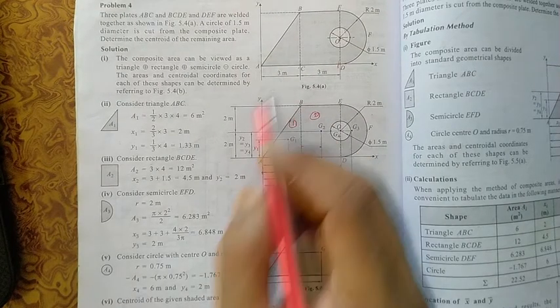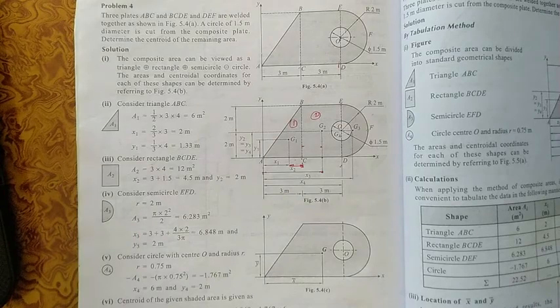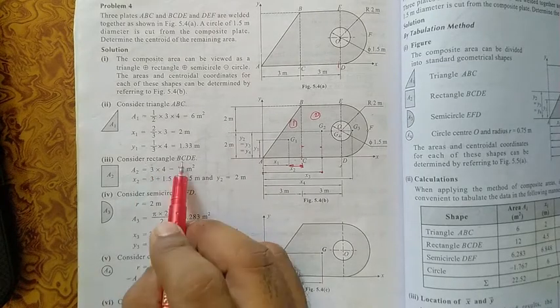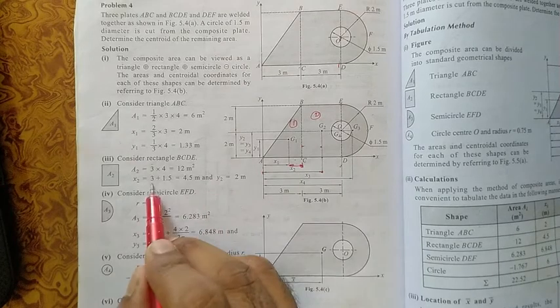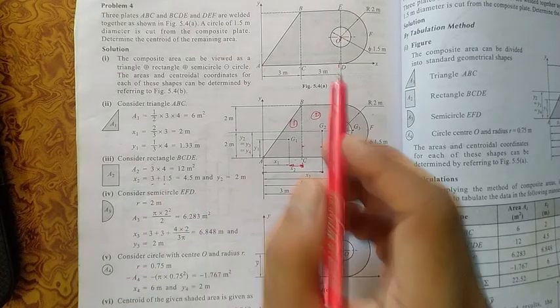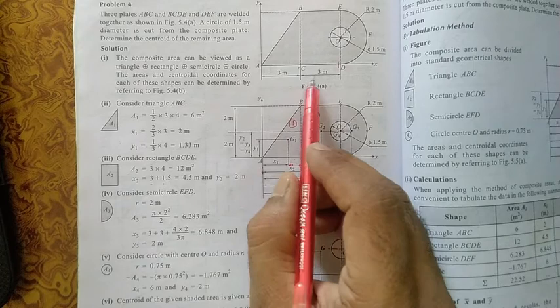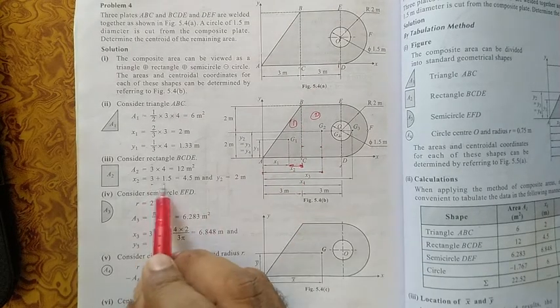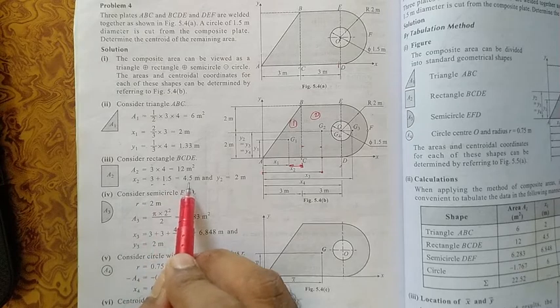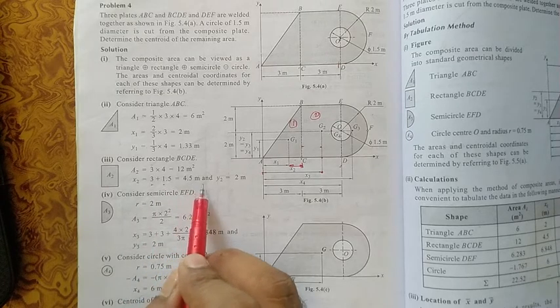Now see how this formula is written here. In case of the rectangle, x2 is nothing but 3 plus 1.5. What does this 1.5 indicate? Half of this 3 meter. Half of this 3 meter is nothing but 1.5, so 3 plus 1.5. What do you get here? 4.5 meter.